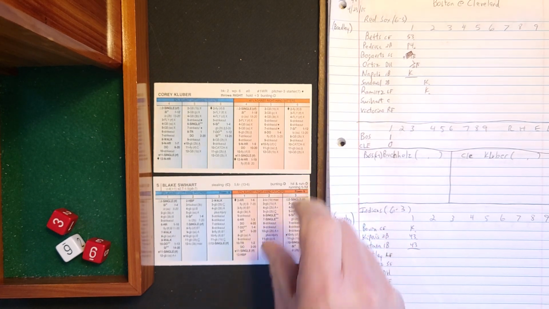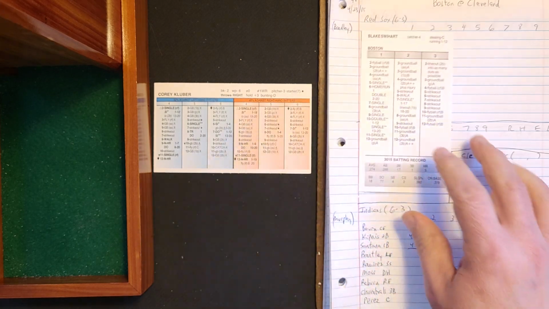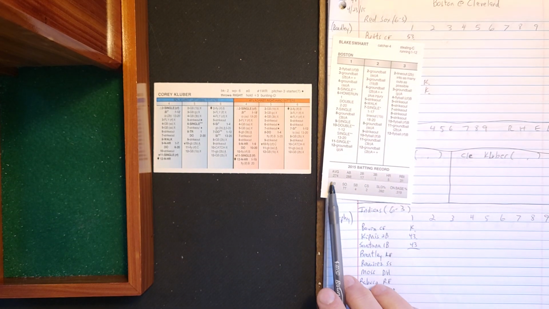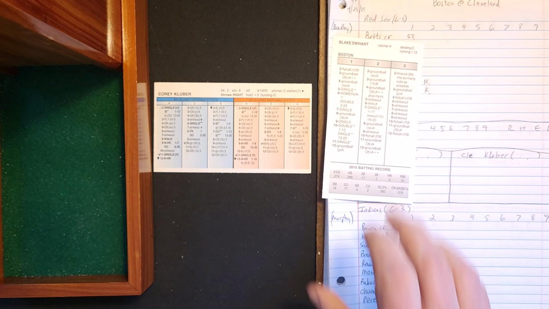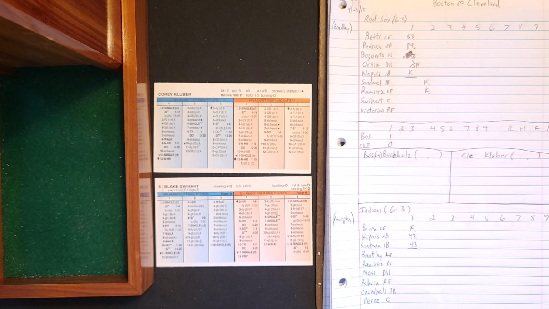And that'll bring up Blake Swihart. This will be his first at-bat since being called up for the injured Ryan Hanigan. First at-bat for Swihart on the 2015 season. He hit .274 with 5 homers and 31 driven in. Decent offensive numbers, but his defense leaves something to be desired. A 4 range with a +1 arm, so not too good there.